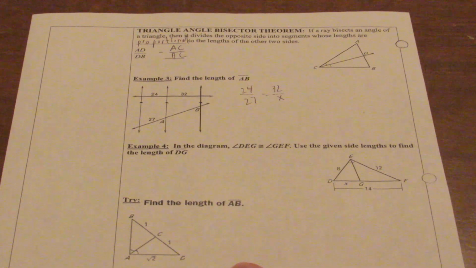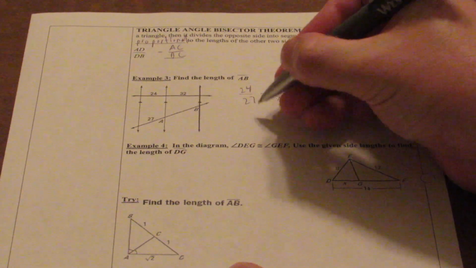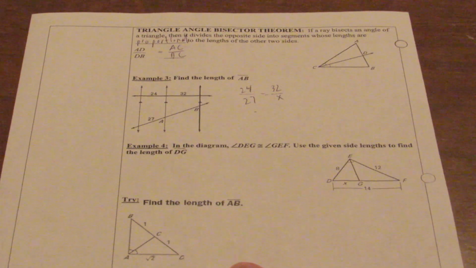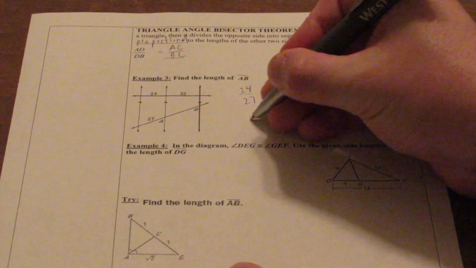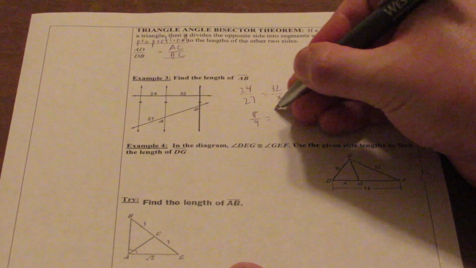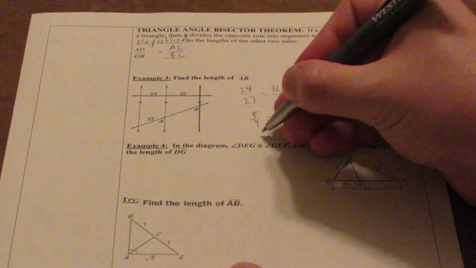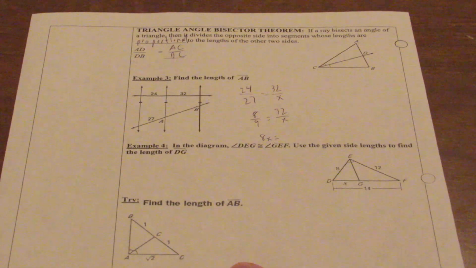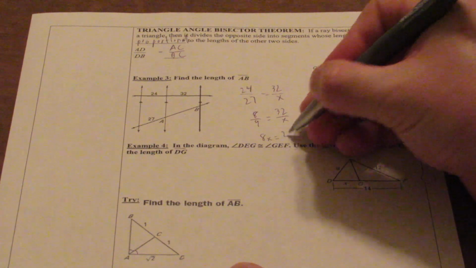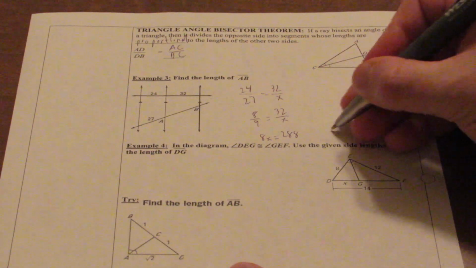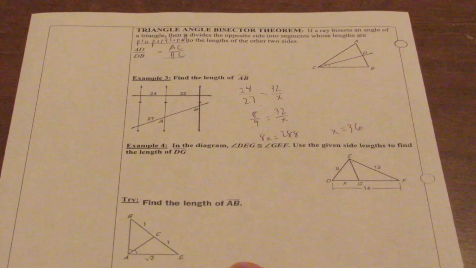Again, you can cross multiply this. I reduced, so I said 24 and 27. I have a 3 that goes into both of those. So that gives me 8 over 9 equals 32 over x. So when I cross multiply, I get 8x equals 288. So x is 36.